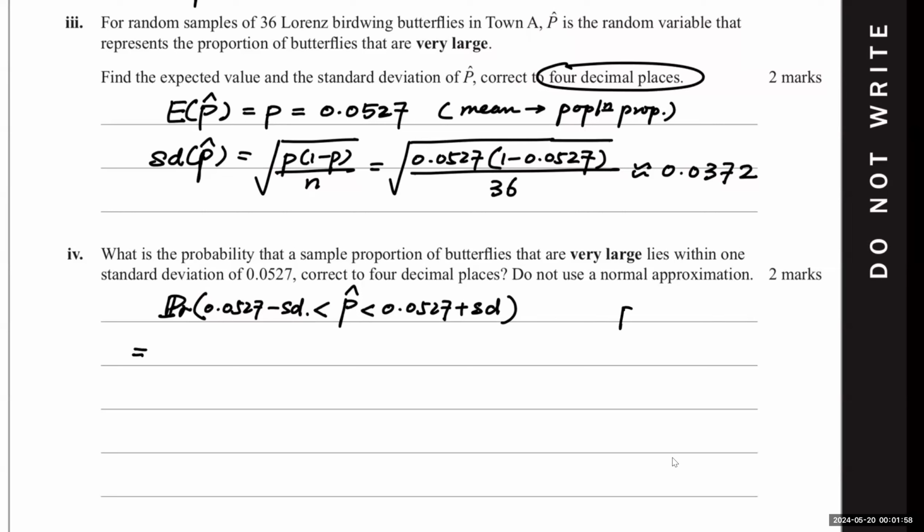And bear in mind, p hat equals the number of very large butterflies divided by 36, x divided by n, in this case, L divided by 36.